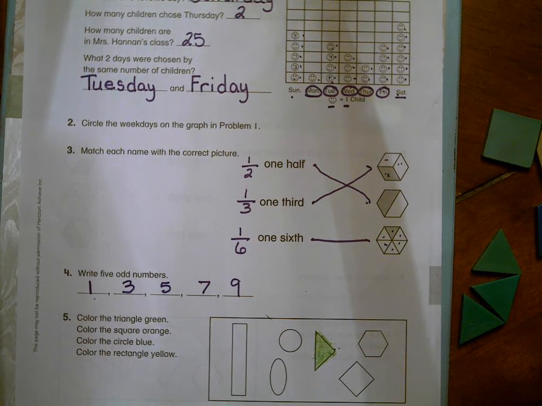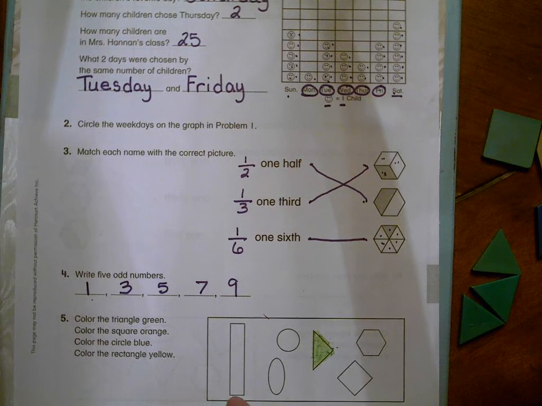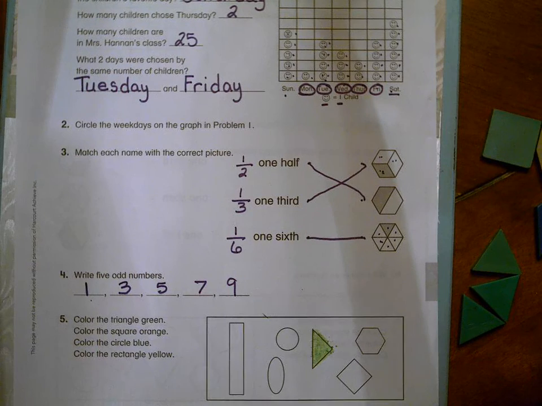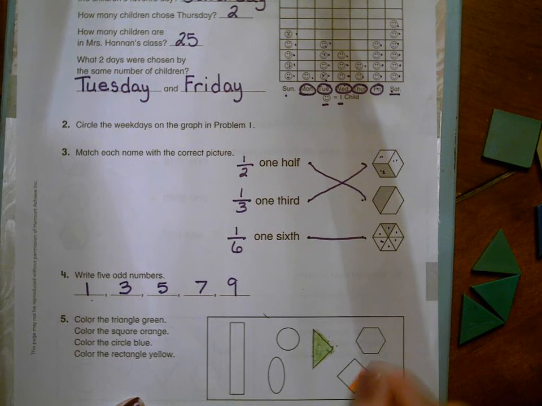Color the square orange. Well, a square has 4 sides and 4 corners. And all 4 sides are exactly the same. This has 4 sides and 4 corners, but 2 sides are really long and 2 are short. So I think that's not a square. I think this is our square.